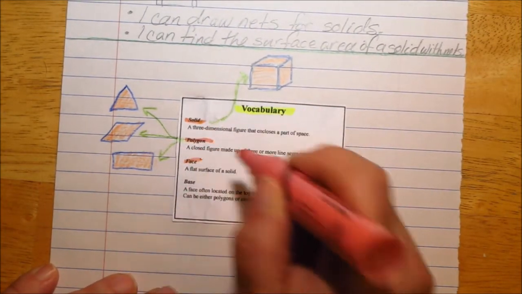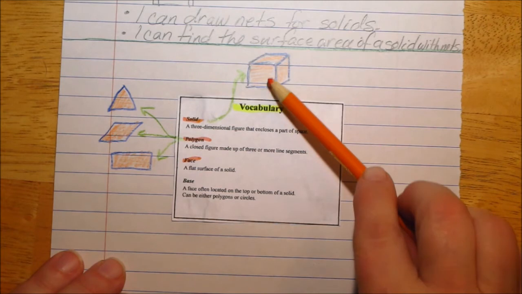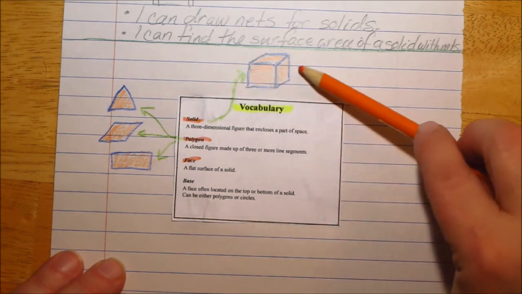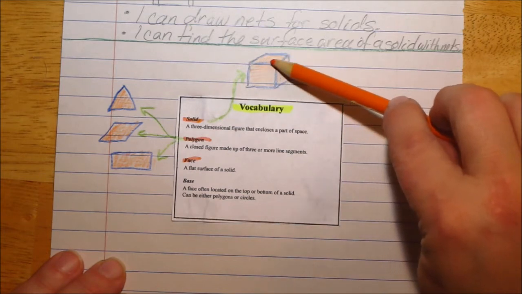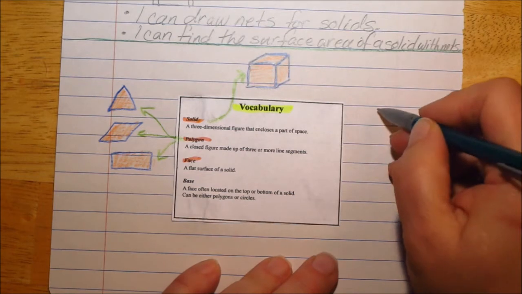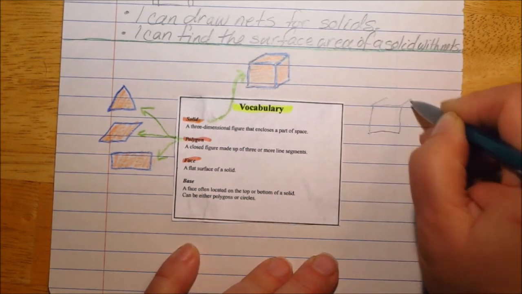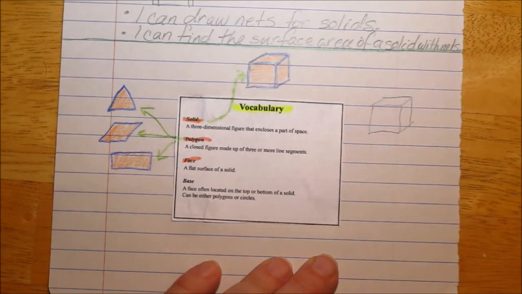All right, now we're going to talk about what is a face, the face of a shape, okay? It is a flat surface of a solid, right? So this is the face, a face on this solid. This is another face on this solid. This is another face on this solid, right? So I'm going to draw an example of, well, I'm just going to put over here another cube and color in what would be one face on this cube.